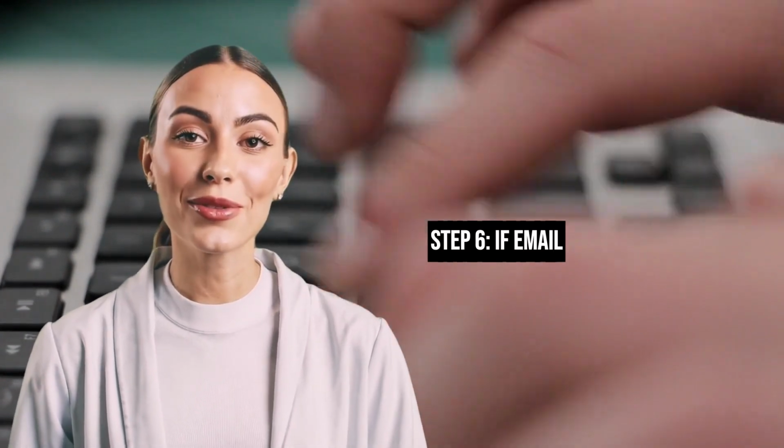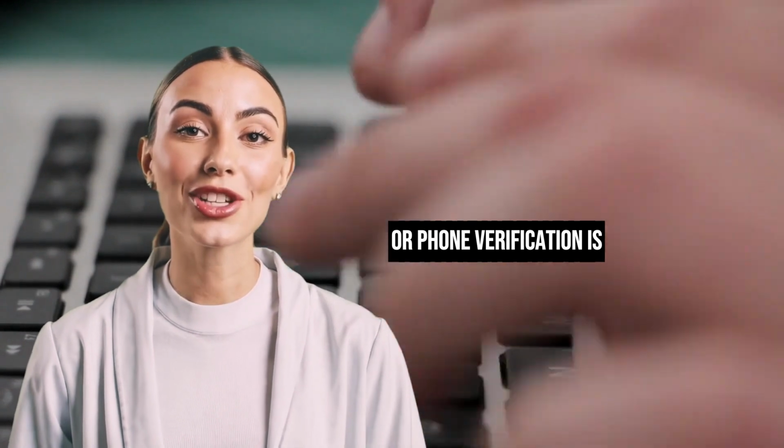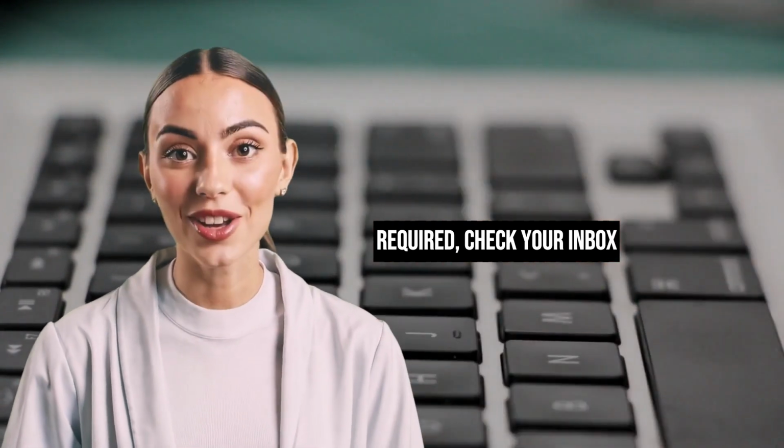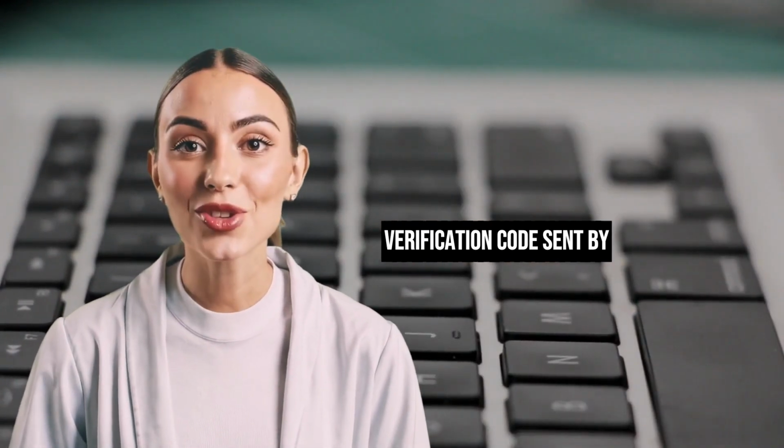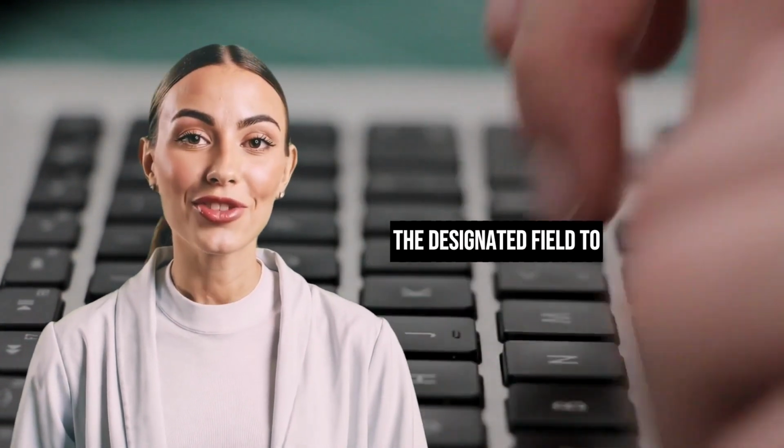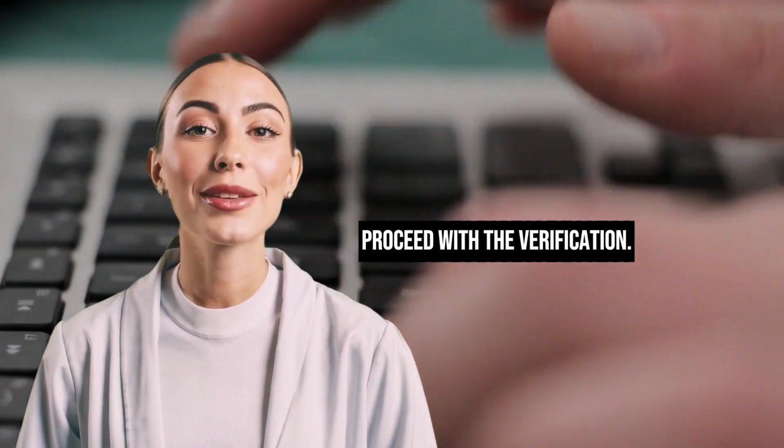Step 6. If email or phone verification is required, check your inbox or messages for a verification code sent by Transcription Hub. Enter this code in the designated field to proceed with the verification.